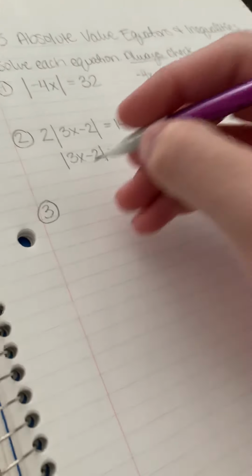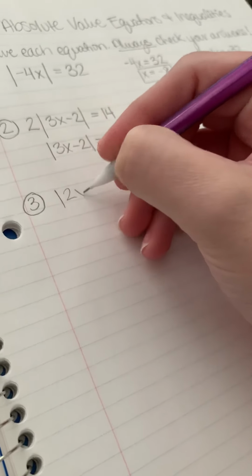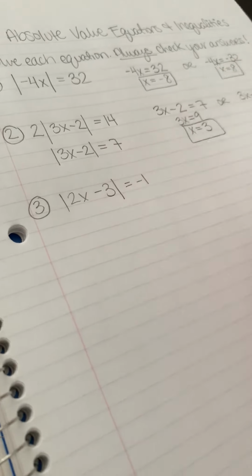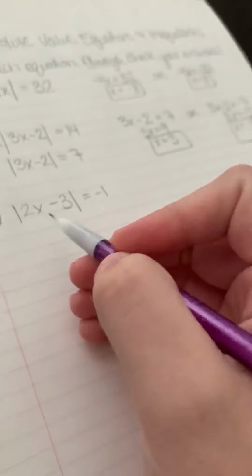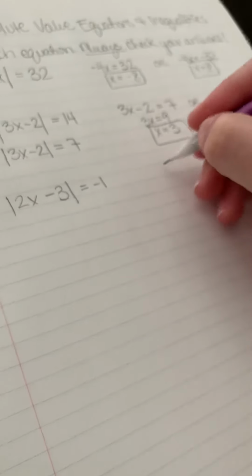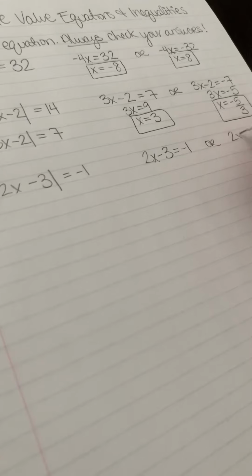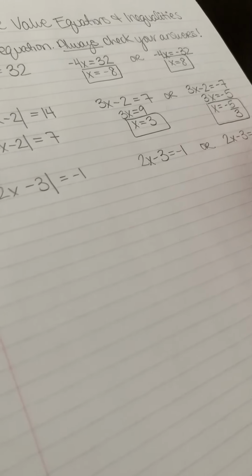Okay, let's do number 3. Absolute value of 2x minus 3 equals -1. Now, in order to split this, it needs to be isolated, which it is. So we have 2x minus 3 equals -1, or 2x minus 3 equals 1.